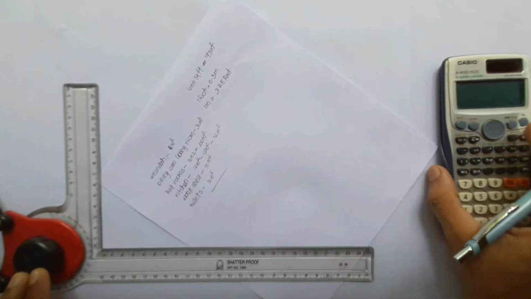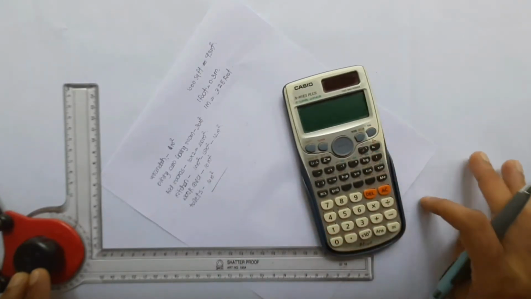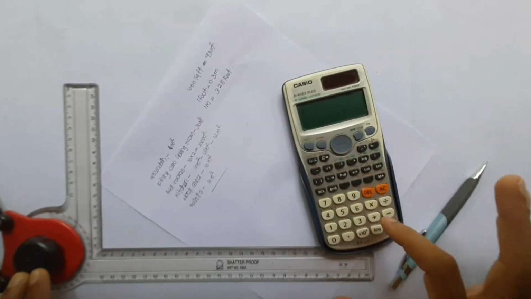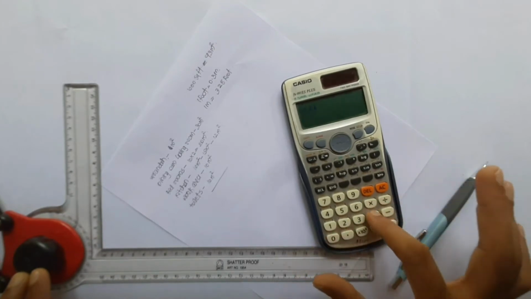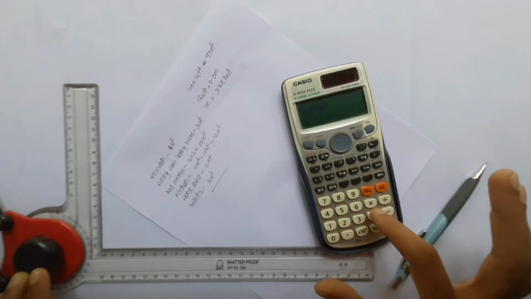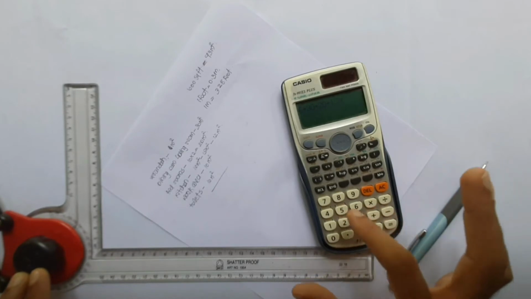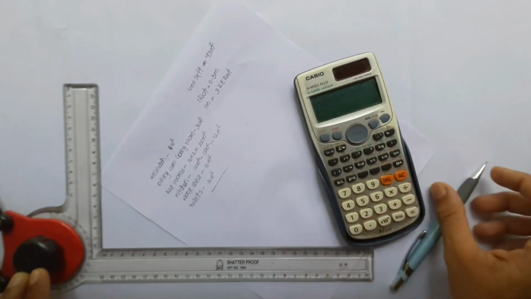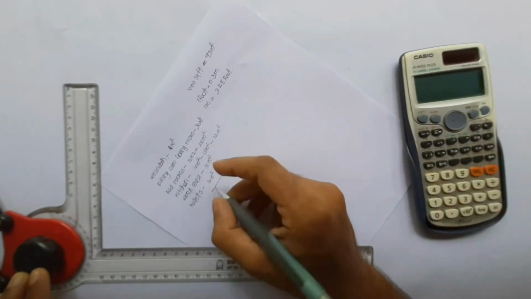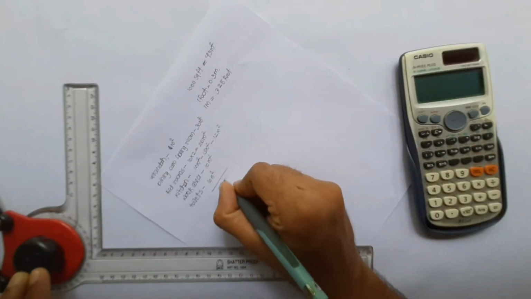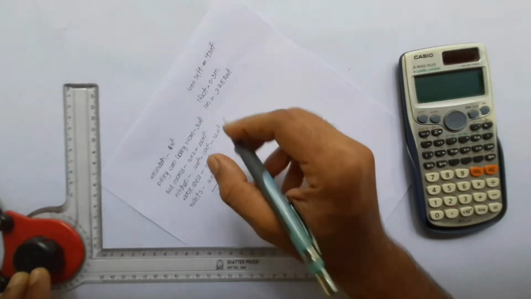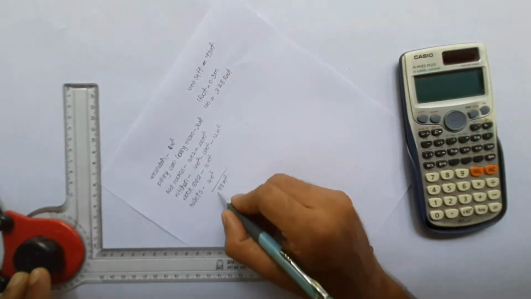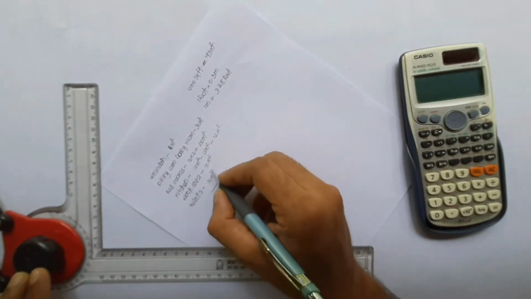So let me calculate the total area. Here 6 plus 30 plus 20 plus 12 plus 10 plus another 10. It will be 88 meter square. Okay, this 88 meter square is well below this 93 meter square. So we can take the areas like this.